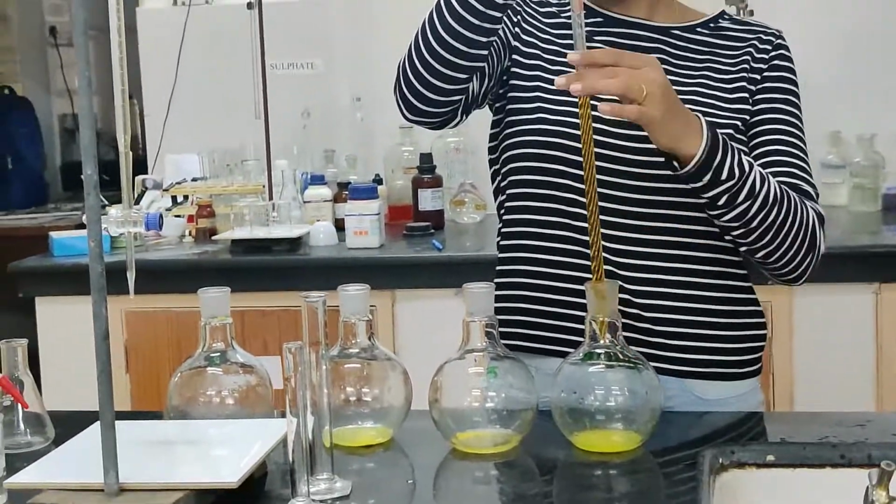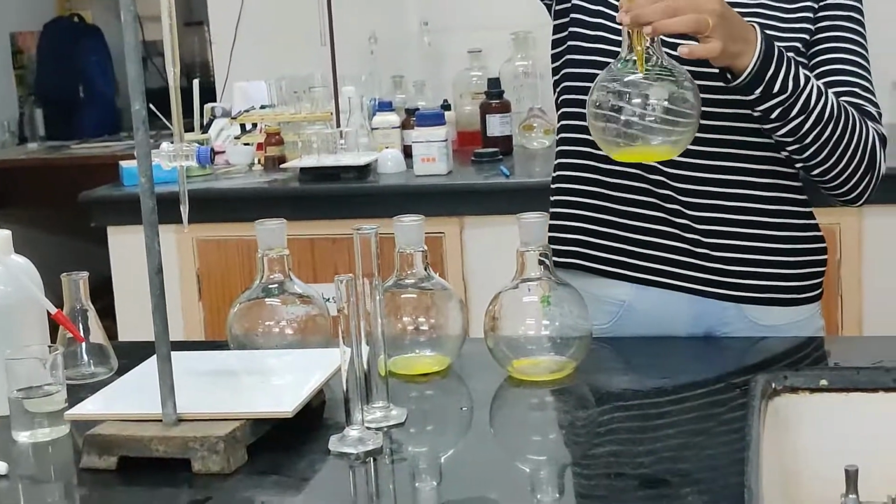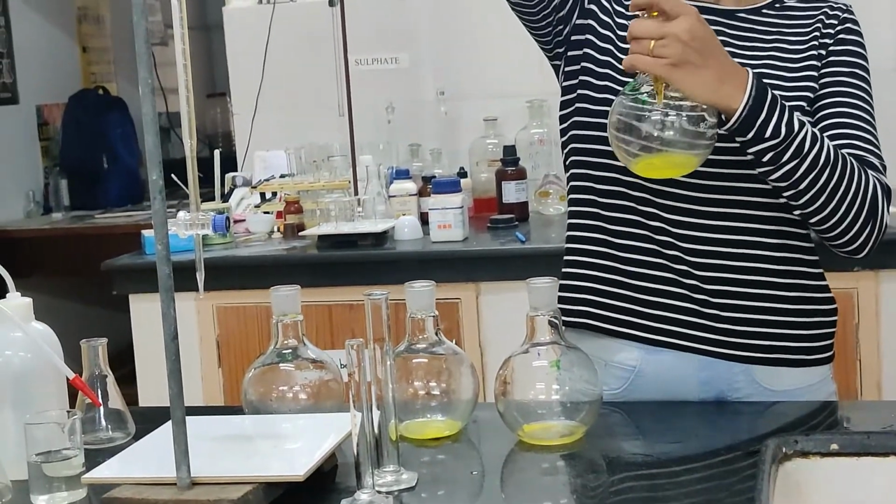Then 5 ml potassium dichromate we need to add in each flask.